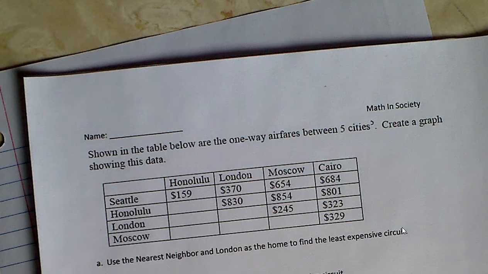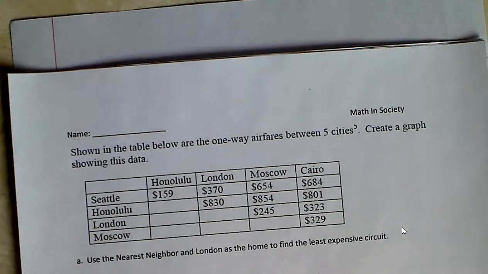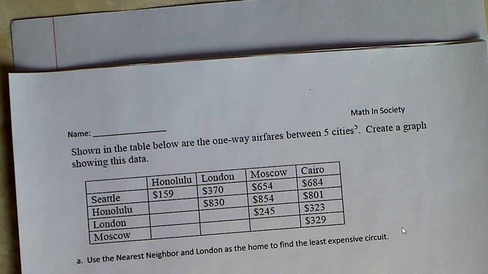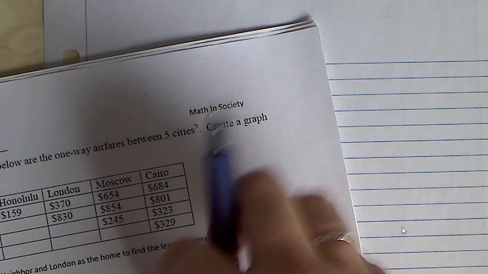On your assignment, I'll go through half the assignment with you guys, and then you guys can do the other half yourselves. So you'll do one problem, because there's two problems and it's essentially the same thing for both of them. Shown in the table below are the one-way airfares between 5 cities. Create a graph showing this data. You don't really have enough room to do the graph on here, so please don't squeeze the graph on there. Please do it on a separate sheet of paper.